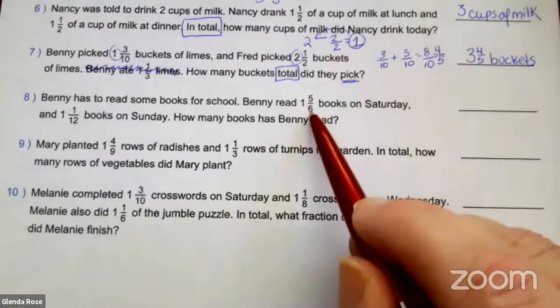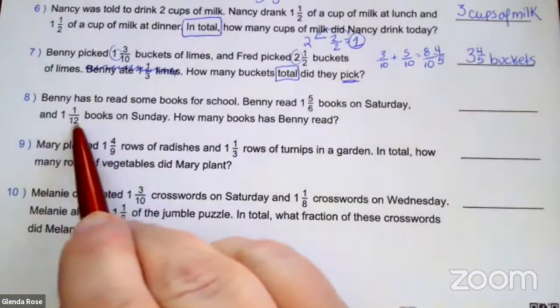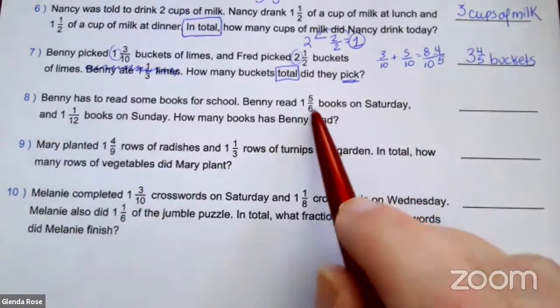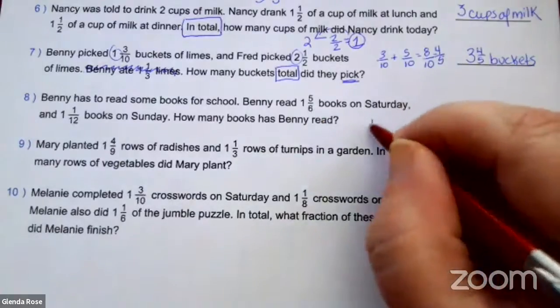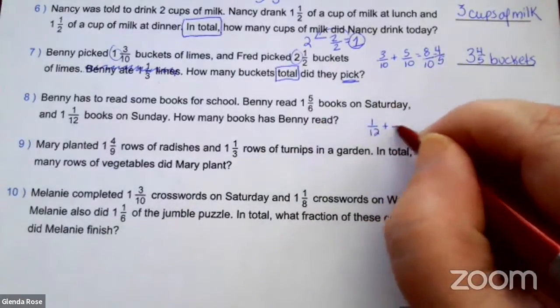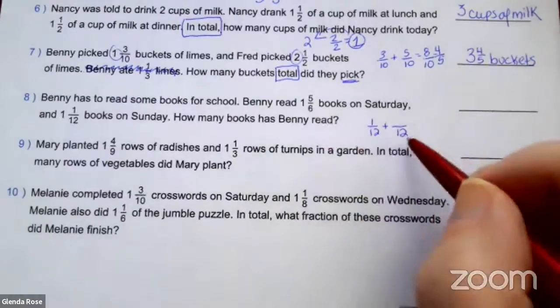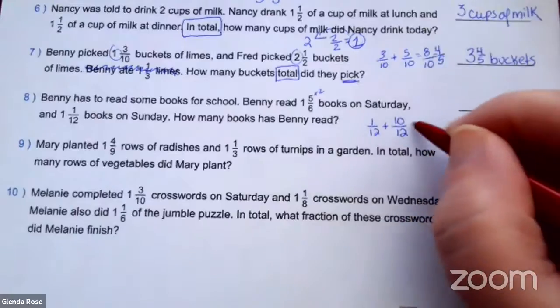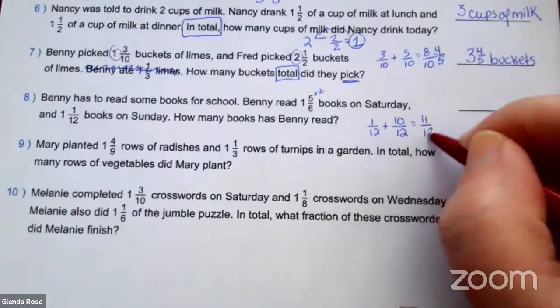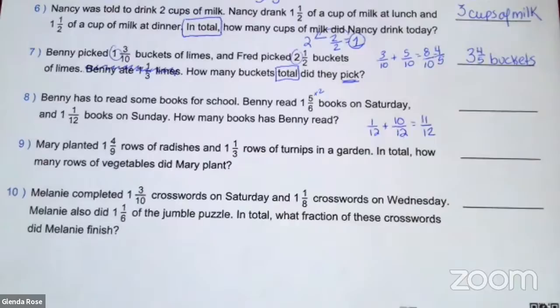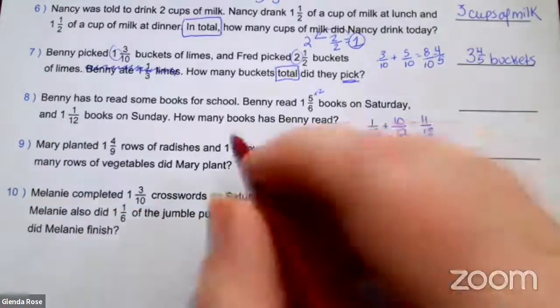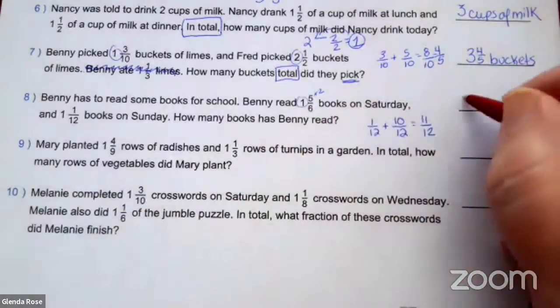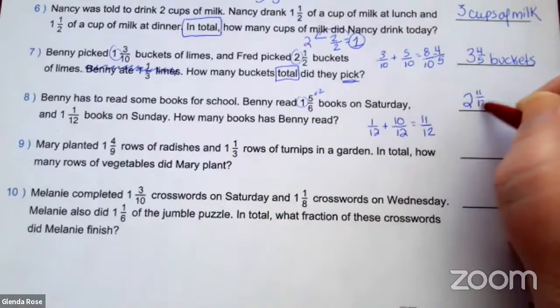I look at my denominators. I have 6 and 12. Those are different, but 12 is a multiple of 6, so we can use that. So we'll have 1/12 plus 6 goes into 12 2 times, so I'm going to multiply 5 times 2, and I get 11/12. That is not an improper fraction, and it can't be reduced. So we're also going to do 1 plus 1, the whole numbers, and then we'll have 2 and 11/12 books.